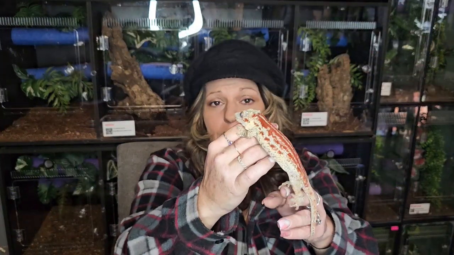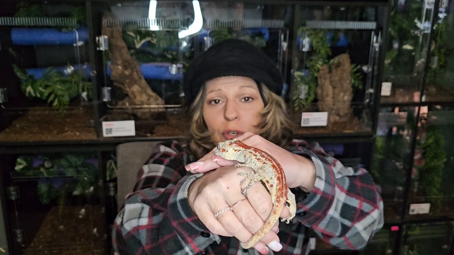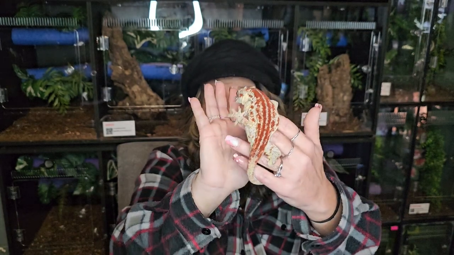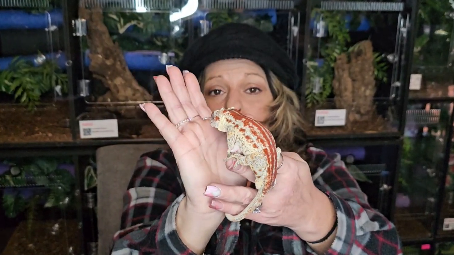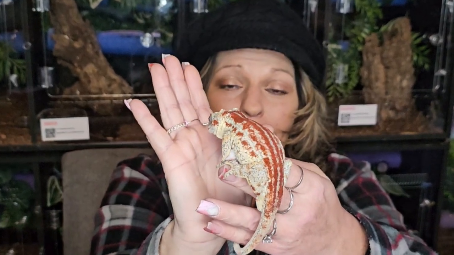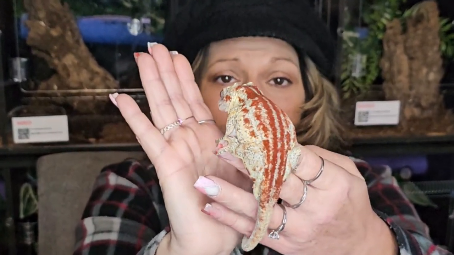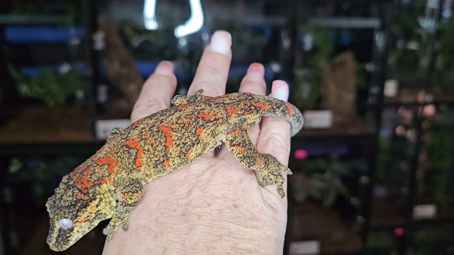This right here is considered a white base animal. He doesn't get much darker than this when he fires up. White base animals are really cool because they tend to really show the color. The color truly pops on white based animals. So this is a fired up reticulated animal, as you can see.